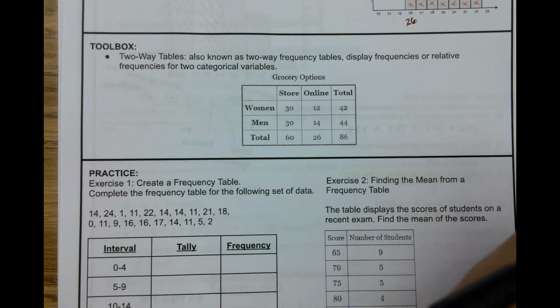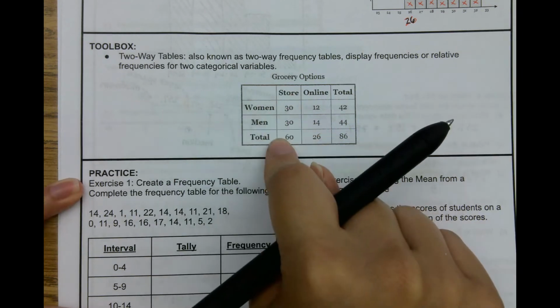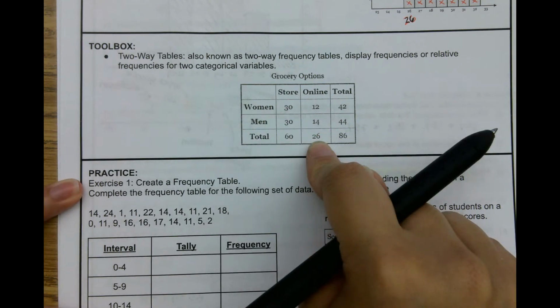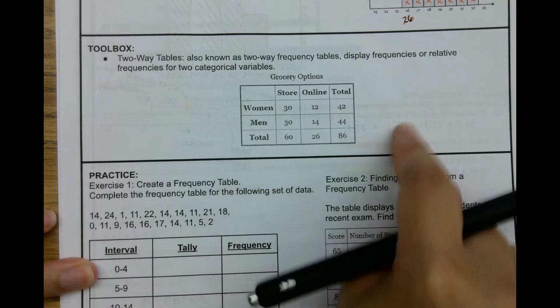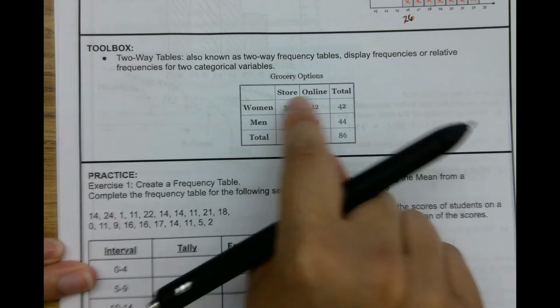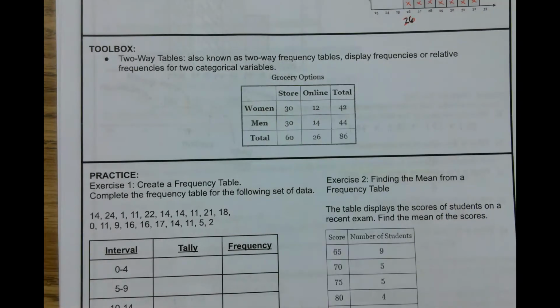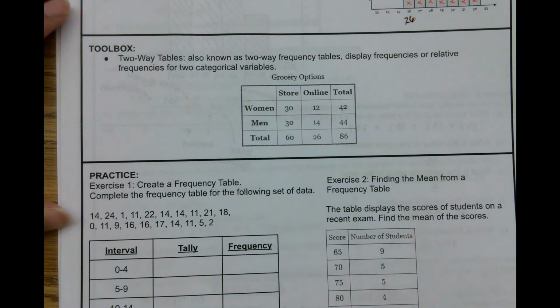so one is talking about grocery store options, whether it's store or online, and how many people of each. And the other categorical variable is women or men. Clearly, they only have two gender identities, right? So it's comparing these two different categorical variables, right? And so we're going to be looking at frequency tables and talking about what they mean, right?